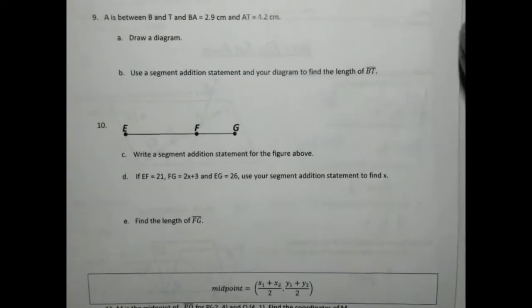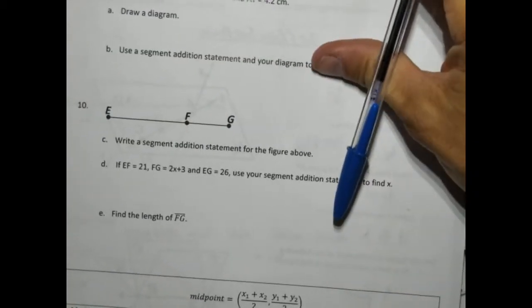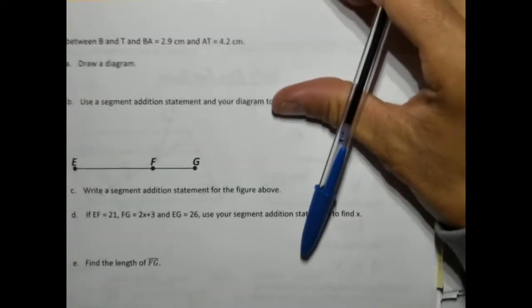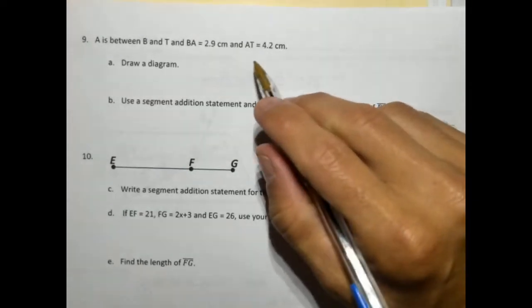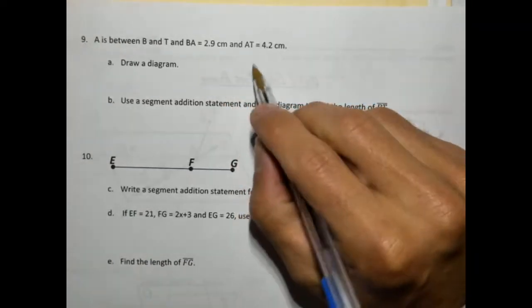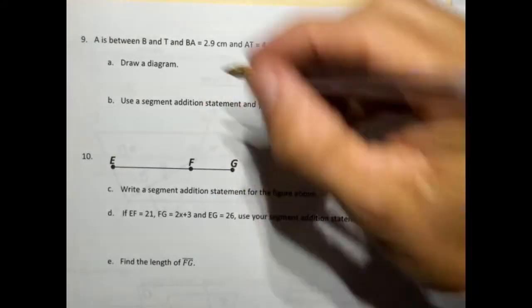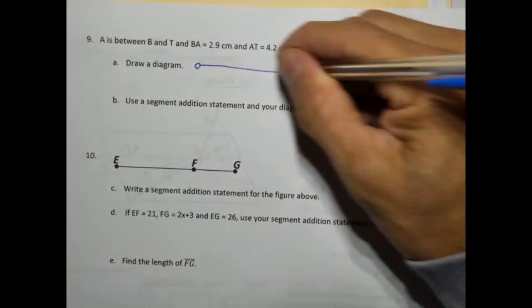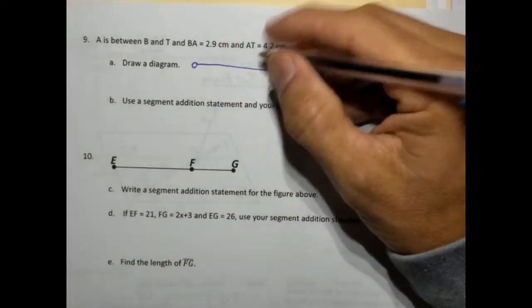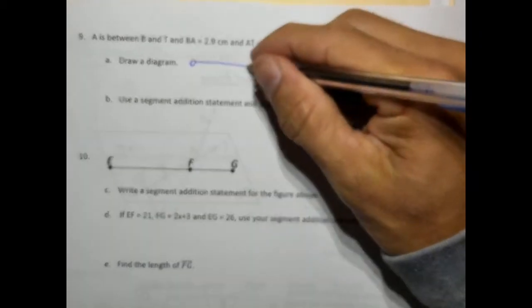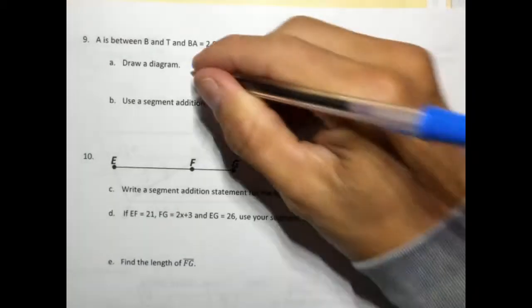So we start off with some more segment addition postulate stuff. So it tells us that A is between B and T. Let's get that centered here. Here we go. BA is 2 and 9/10 centimeters. AT is 4 and 2/10 centimeters. Draw a diagram. So let's draw a diagram first. So A is between B and T. I'm not going to draw this to scale. So it is what it is.